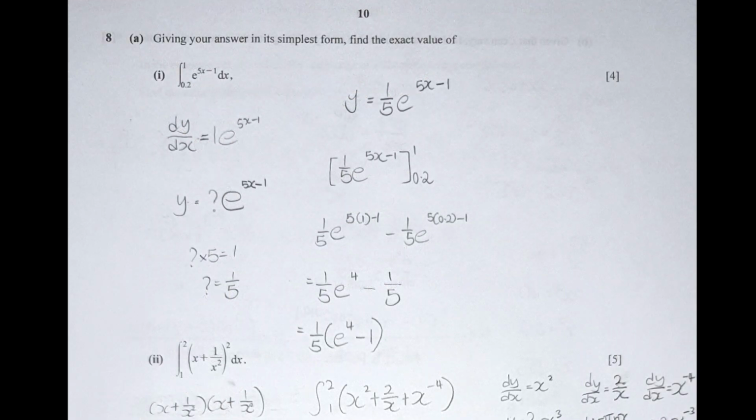Question number 8, part A. So this is the integration, or you call it integral. What we have there is the integral of 0.2 e to the power of 5x minus 1.